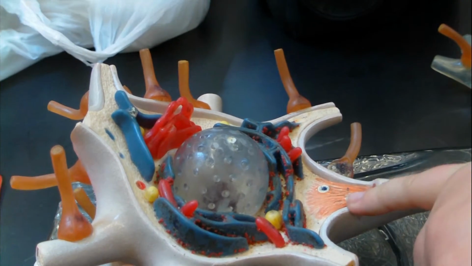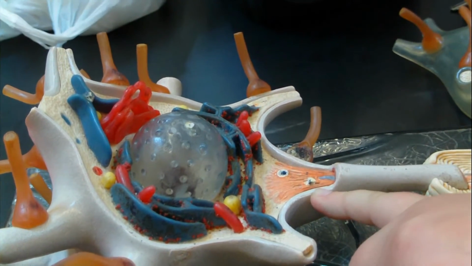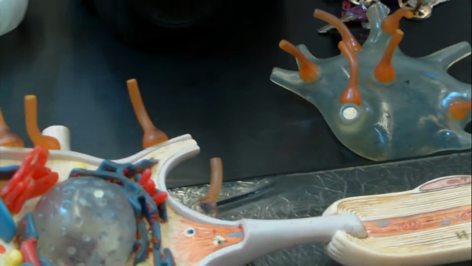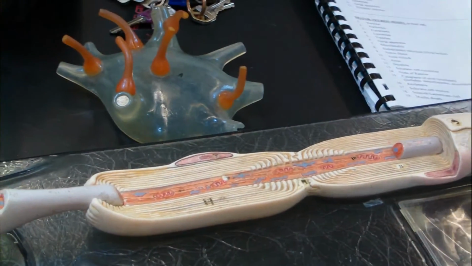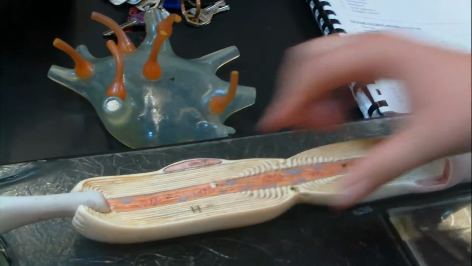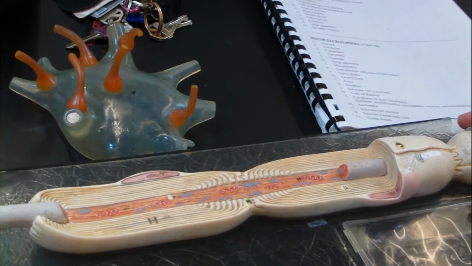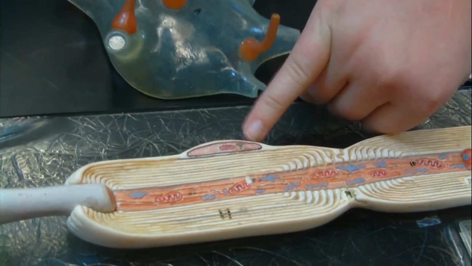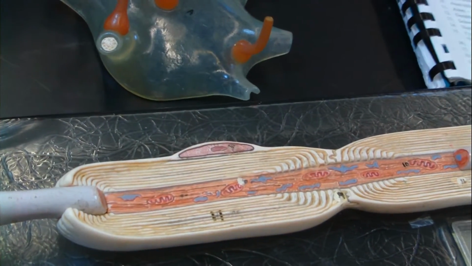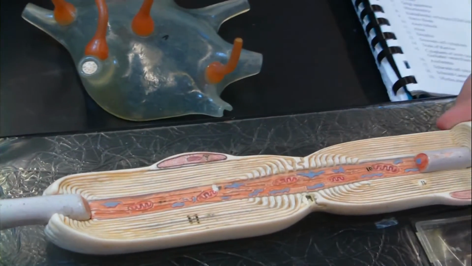And then this dark pink portion right here is the axon hillock. Then as we go down, we come to the axon of the neuron, and the creamy part is the myelin sheath, and it's made up of oligodendrocytes, and the plasma membrane of it makes up the sheath portion.